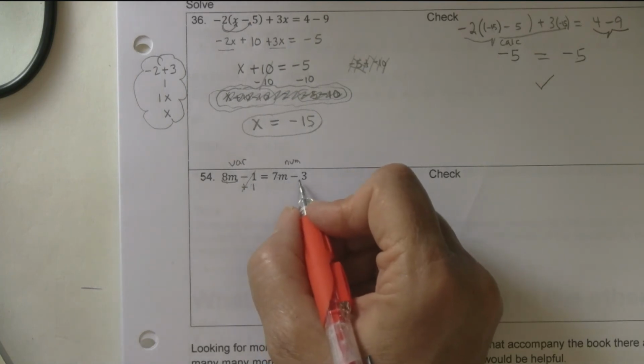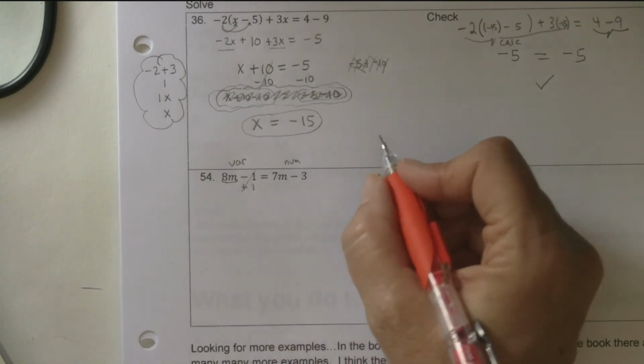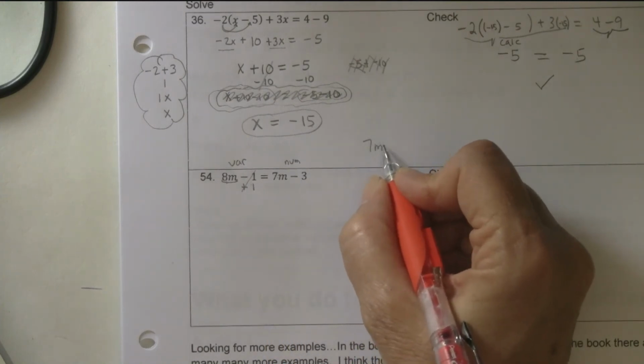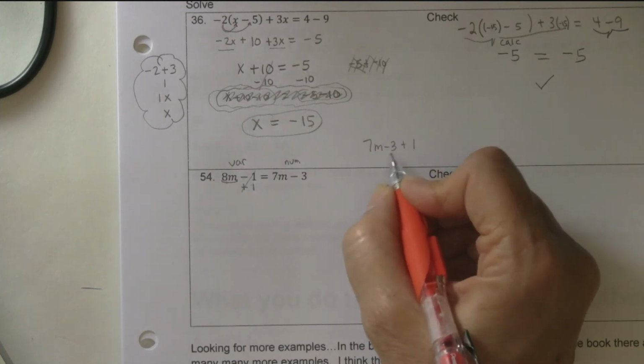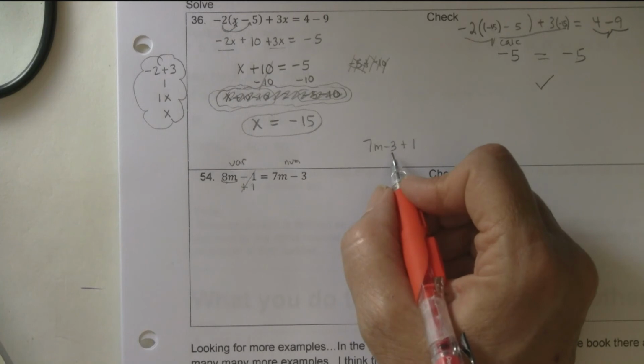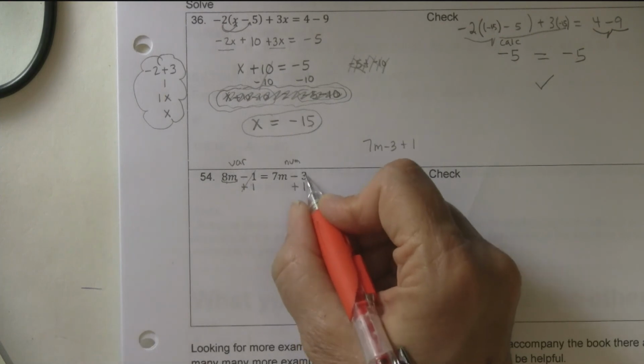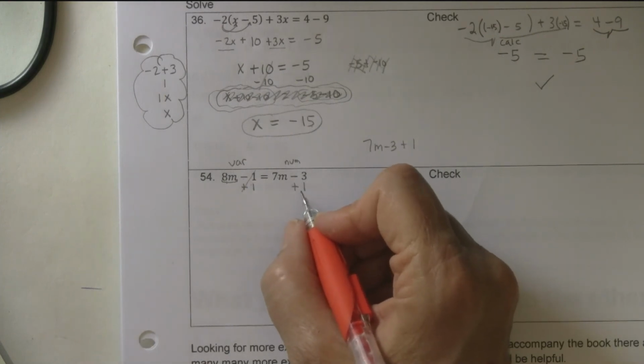I'm going to stack the like terms together. If you're not a stacker, it might look like 7M minus 3 plus 1, and it wouldn't matter where the like terms were, you would combine like terms. But I'm going to plan for it as a stacker. I'm going to add 1 right underneath the -3, because they're like terms.